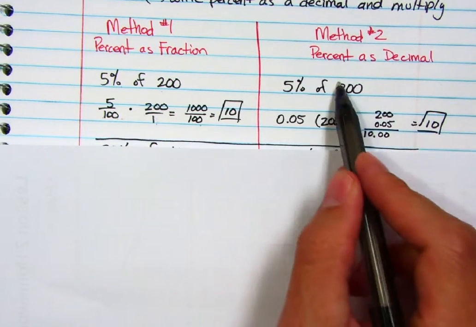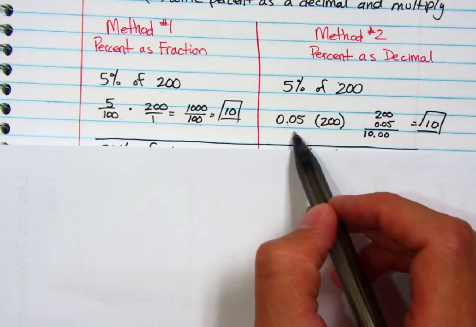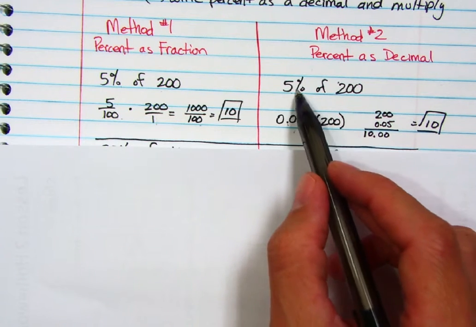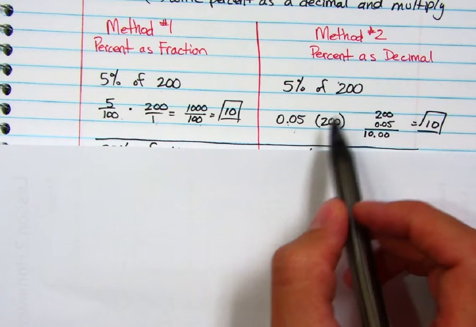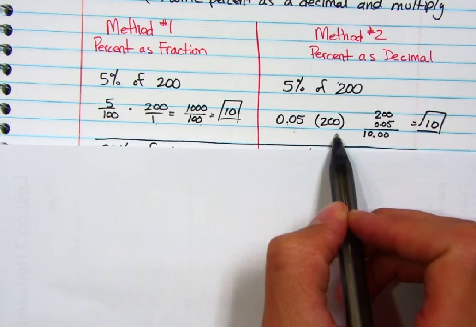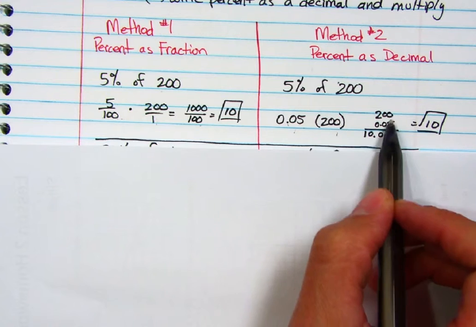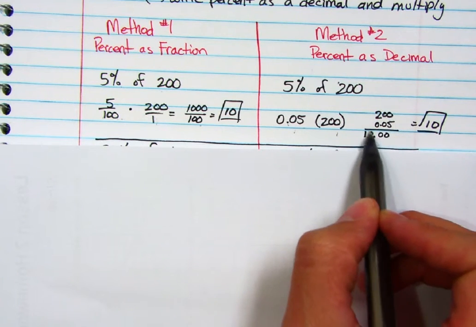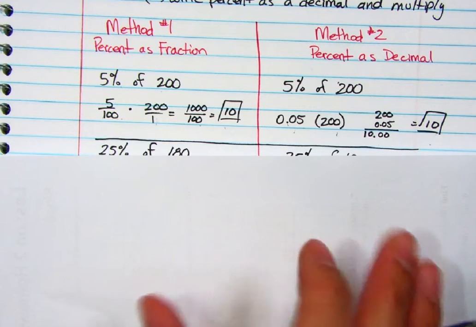Now if I do 5% of 200 as a decimal, I need to remember that 5% as a decimal is written like this. I move the decimal over 2 spots, and that's 0.05, 5 hundredths, if you will. That's why it's 5 out of 100. And then I multiply by 200. Now, if I'm not using a calculator, I'm going to do it the long way here. I do that, and I move the decimal 2 spots over, and I get 10. You'll notice that I get the same answer either way that I do that.